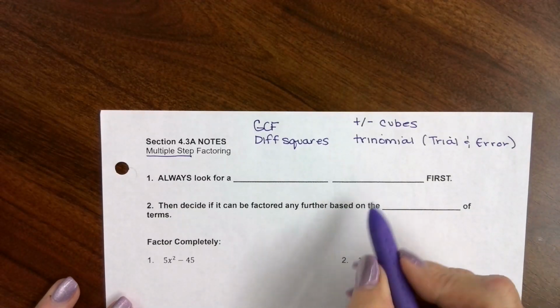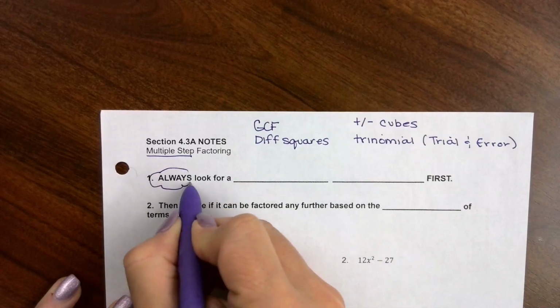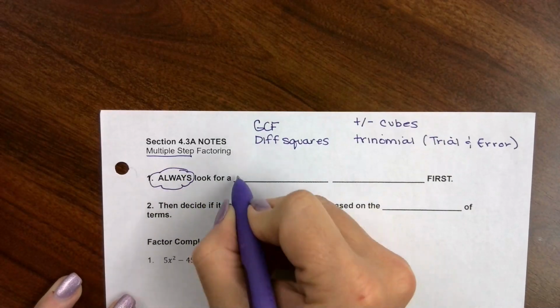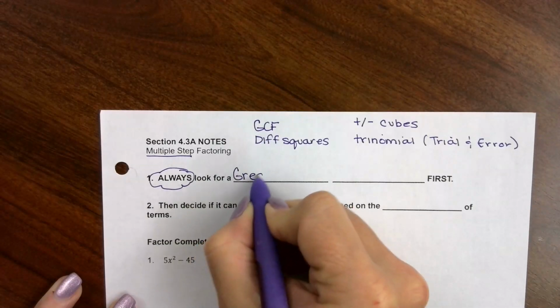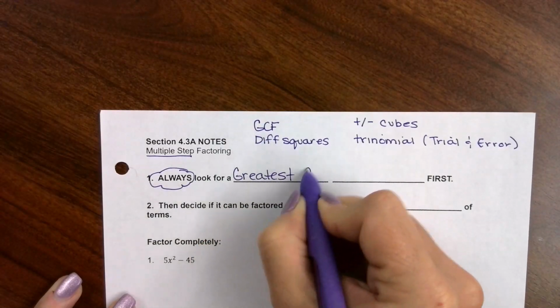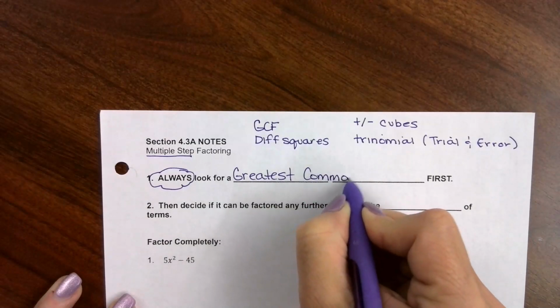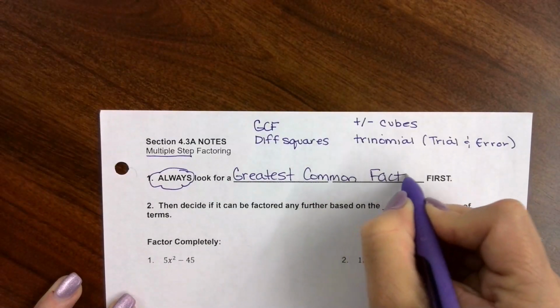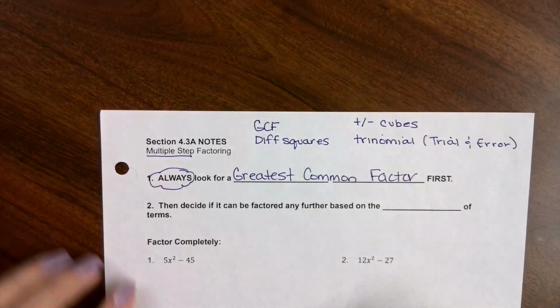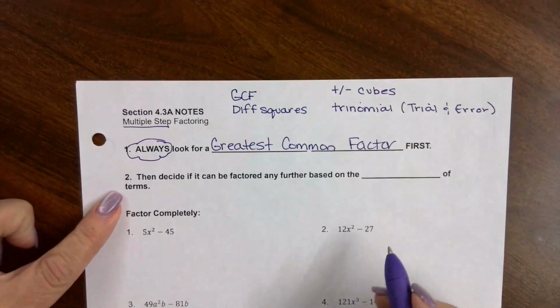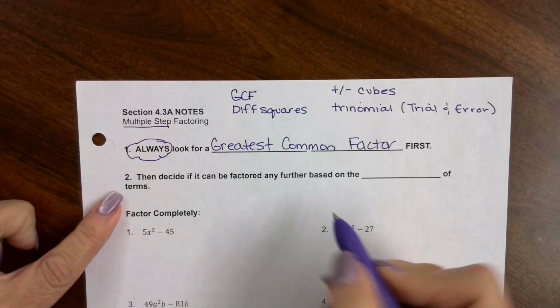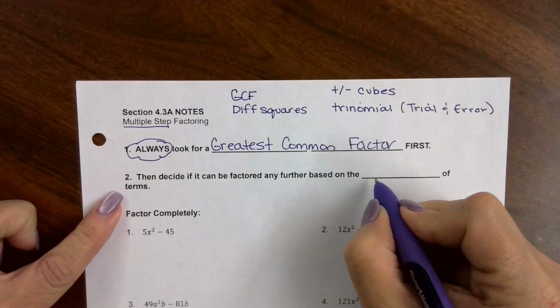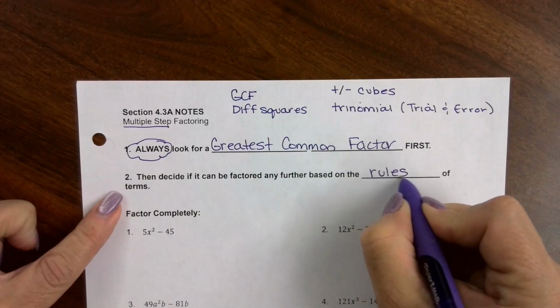So here's what we're going to do. We're always, always, always, and I know I keep saying this, going to look for your greatest common factor first. Always. It's going to make it easier. Then decide if it can be factored based on any of the rules of terms. So this is what we have up here.